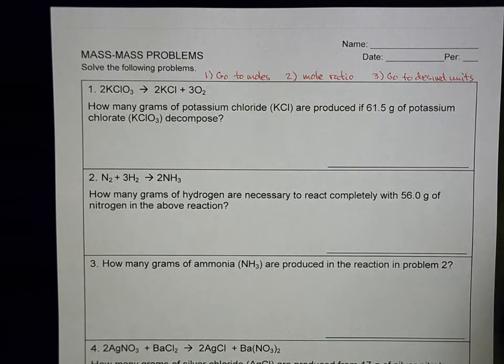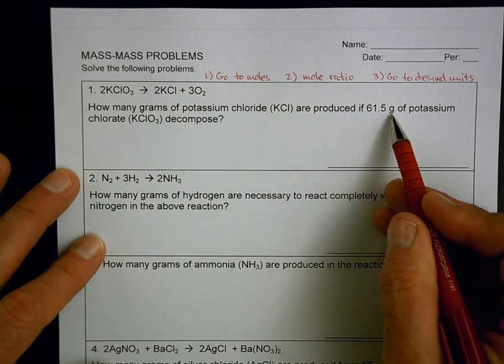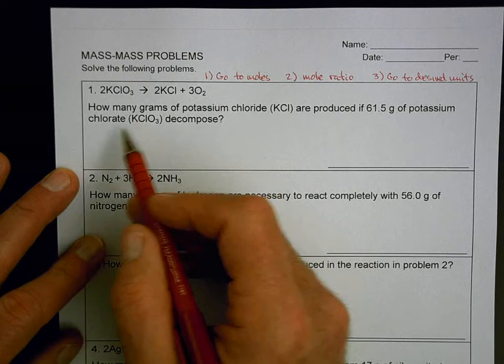Now, in this case, we're talking about mass. And if we're going to have mass in terms of step 1, go to moles, then I need to use the periodic table to figure out what the molar mass, gram formula mass is of whatever it is I want to change. So I've got 61.5 grams of potassium chlorate.